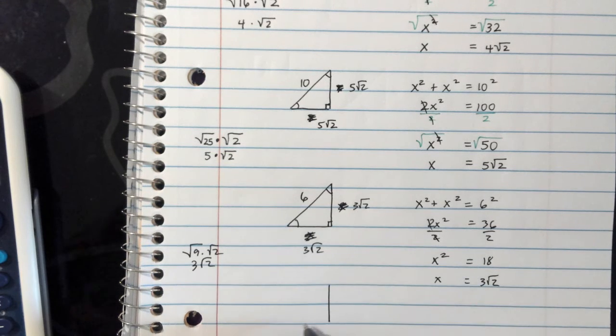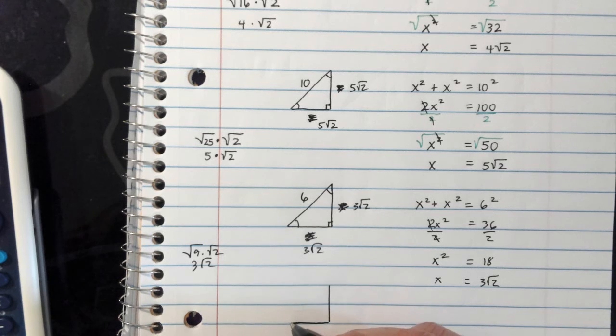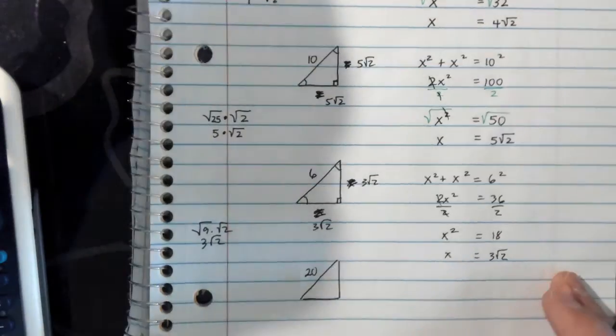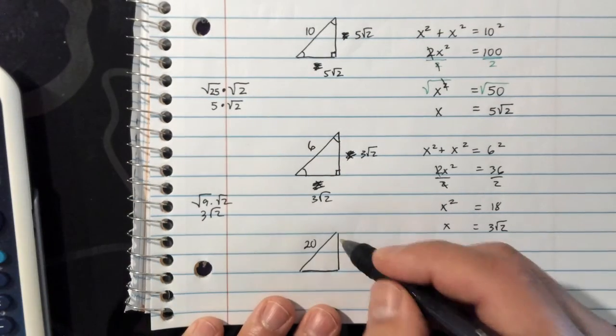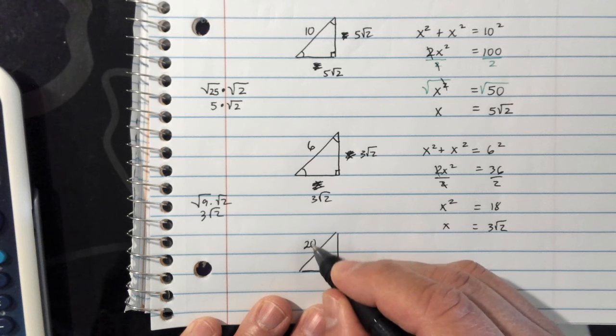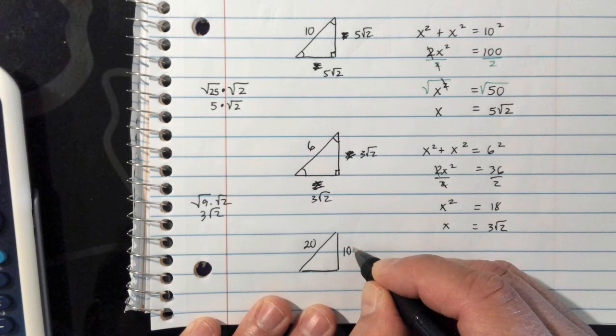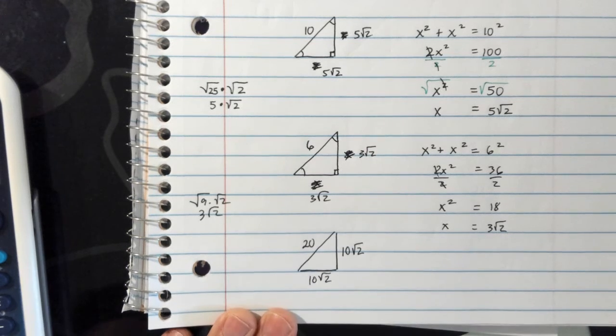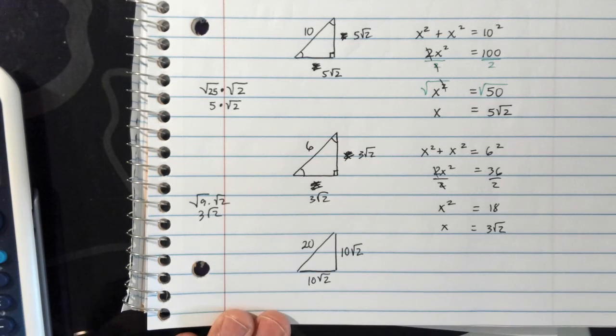No work, people. We just want you to quickly, very quickly, understand the pattern. So, if I tell you this is 20, you should understand that the length of this is exactly half of this times the square root of 2. Yeah? That's what we want you to do on the actual assignment.